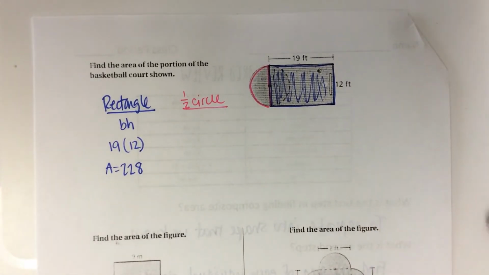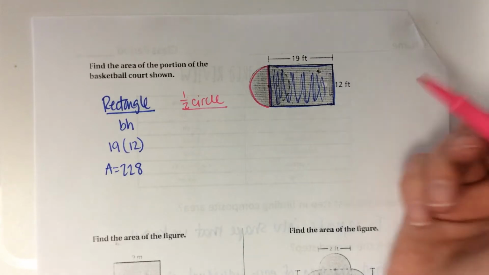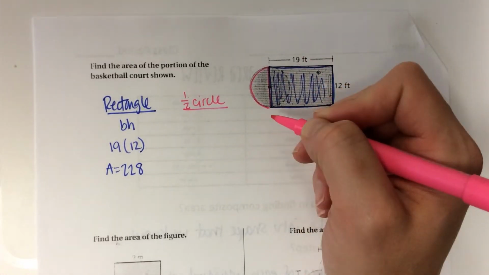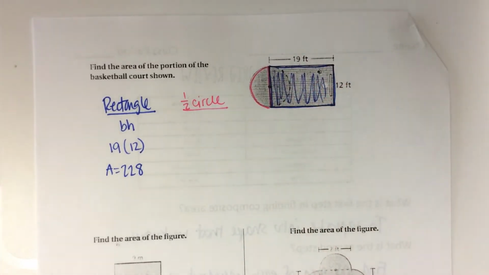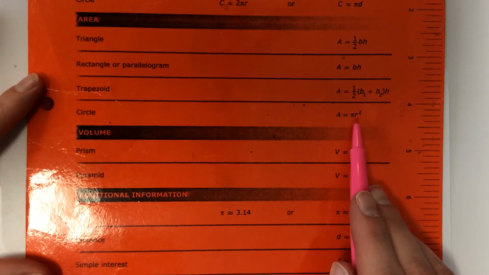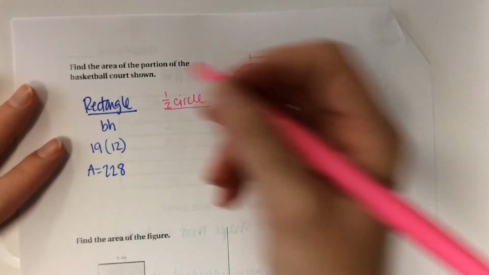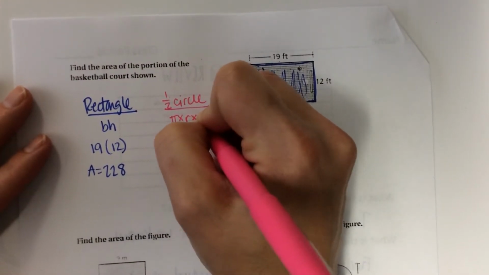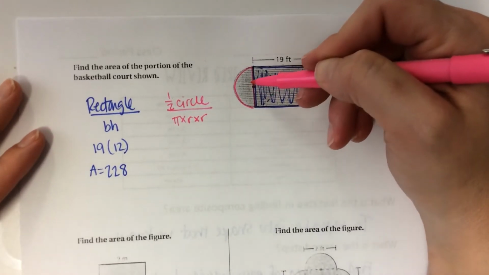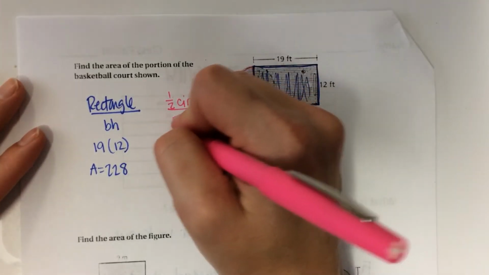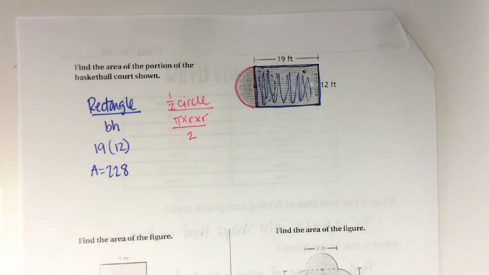Okay, then for our half circle here, what do we need to find the area of a circle? Well, let's go to our circle here. Circle says we need pi times radius squared. Ooh, what does radius squared mean? That does not mean radius times 2. No, no, no, that's not what that says. That says radius times radius. So I have pi times radius, but how much of a circle do we have? We only have half, so we're going to divide that by 2.